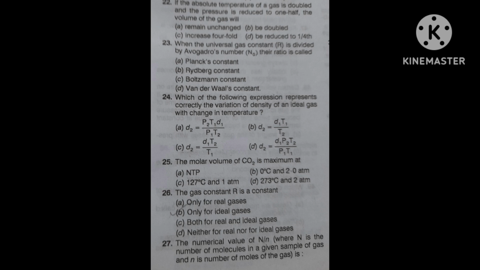Its correct option is the first option only: D2 is equal to P2 into T1 into D1 divided by P1 into T2. This is the correct relation or answer.